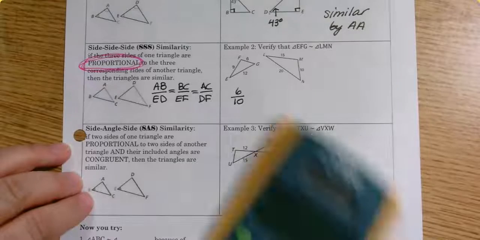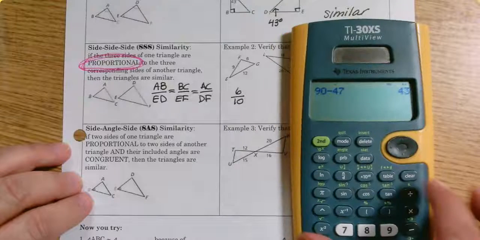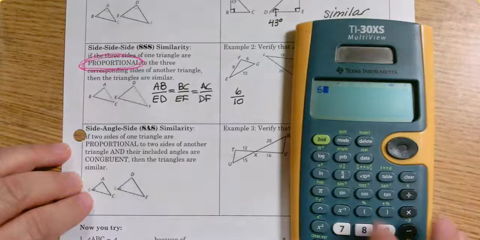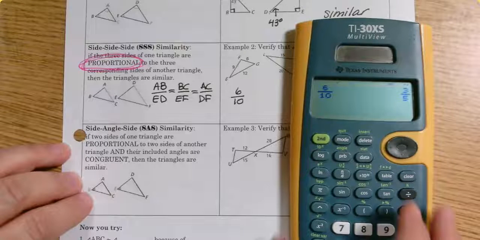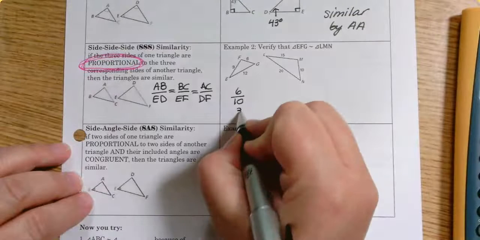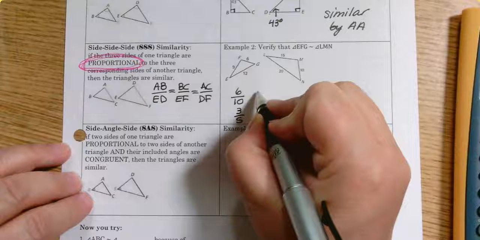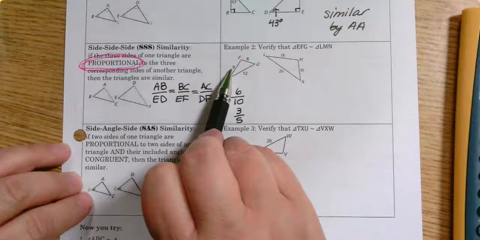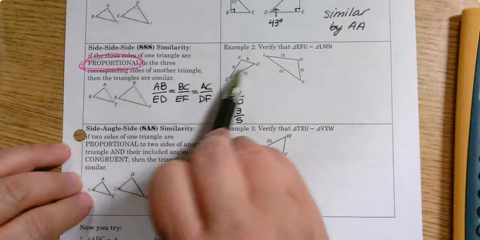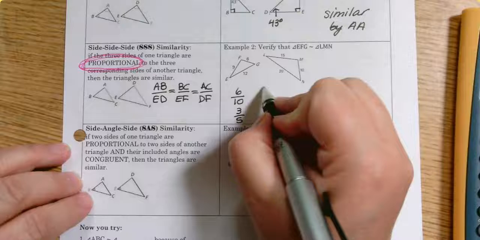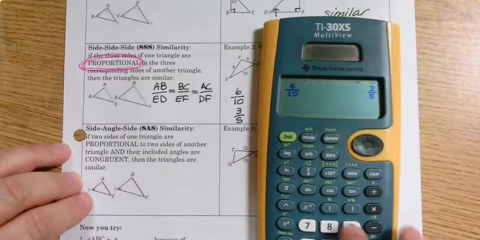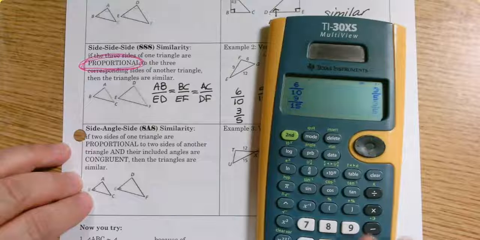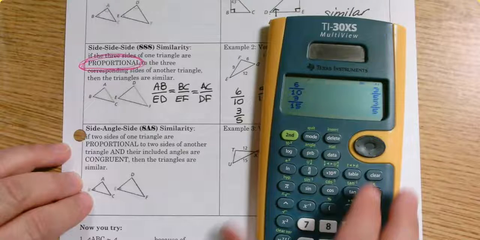Okay, and one way of making this comparison is to simplify your fractions, and I'm going to go ahead and do that on this one as I go. 6/10 simplifies to 3/5. The next pair, I'm going to go medium-sized, 9 here. The medium-sized one here is 15, so 9 to 15. 9 over 15 also simplifies to 3/5.